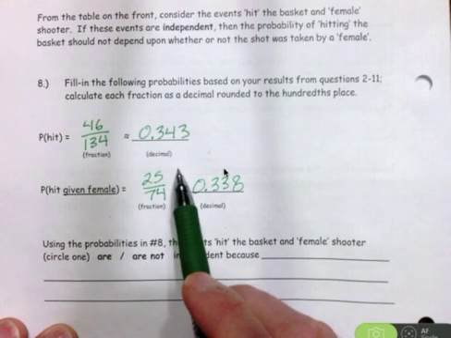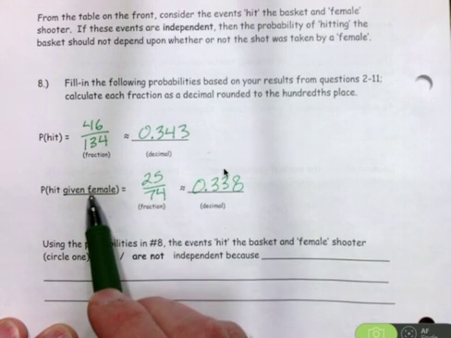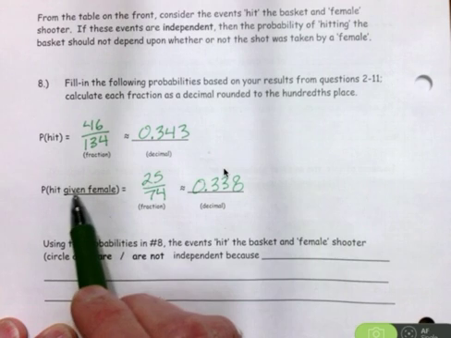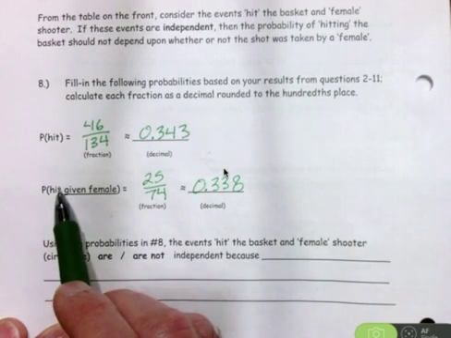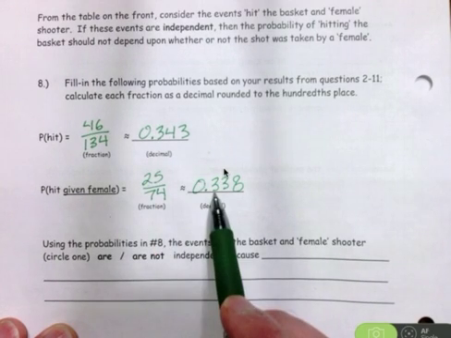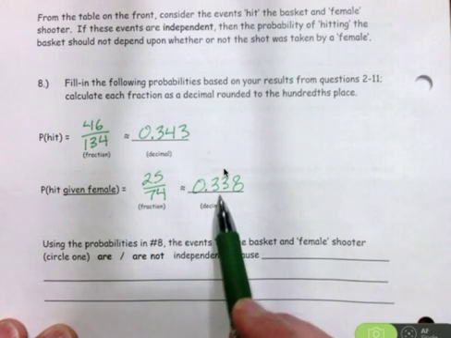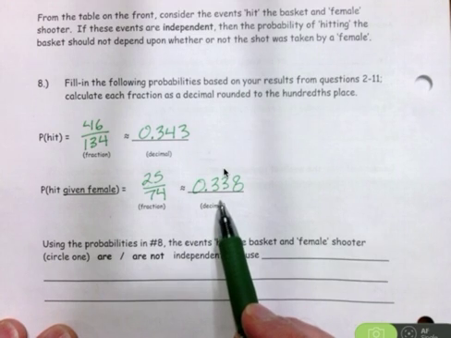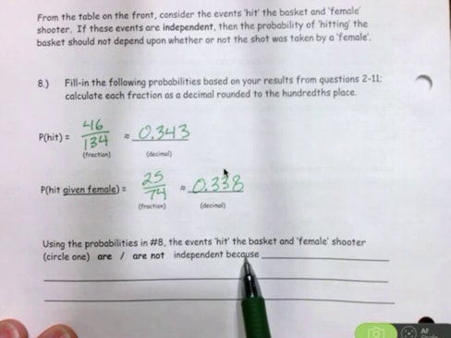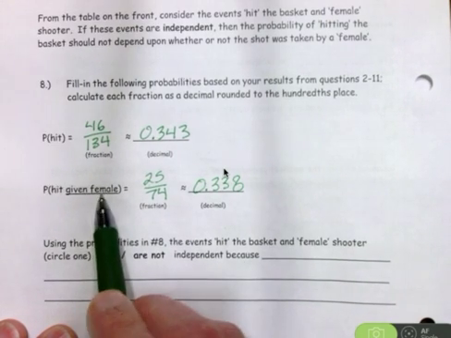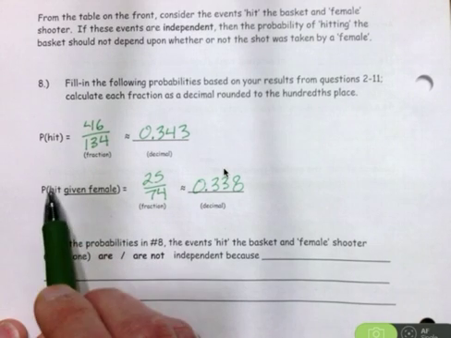So strictly speaking, for period 3's data here, the event that the paperwad shot was taken by a female, does it affect the probability of a hit? It ever so slightly lowers the probability of a hit. So the truth is, strictly speaking, if you wanted to answer this question, I would offer that these events are not independent. Again, that's because the event female lowers the probability of a hit.